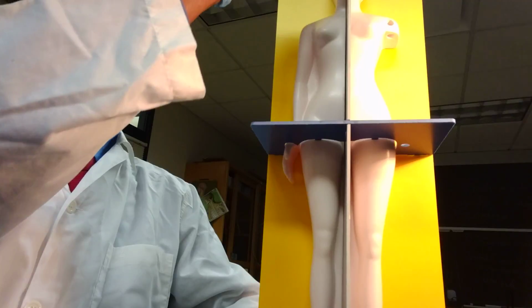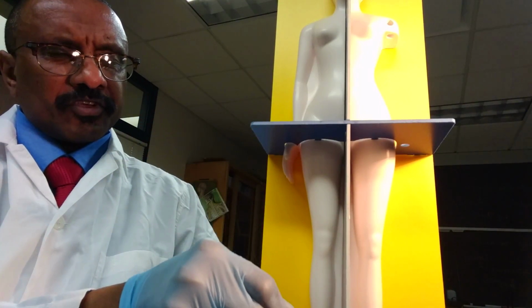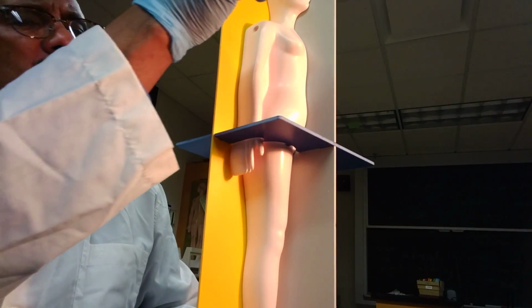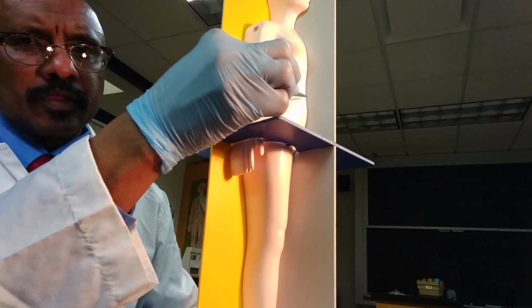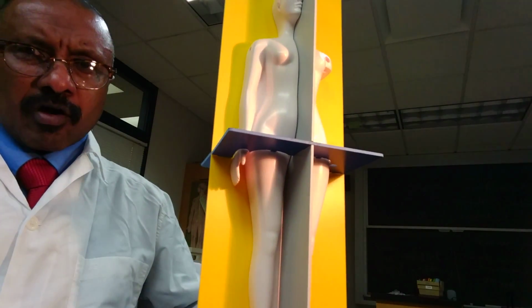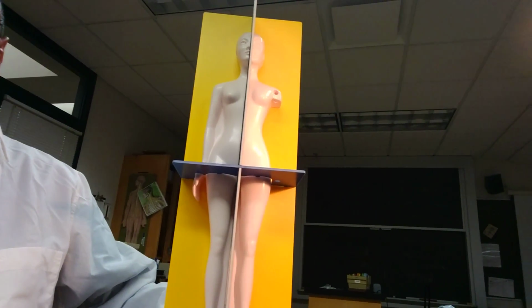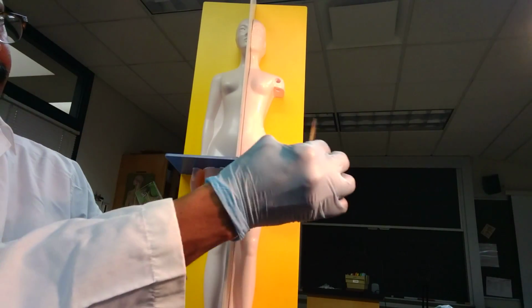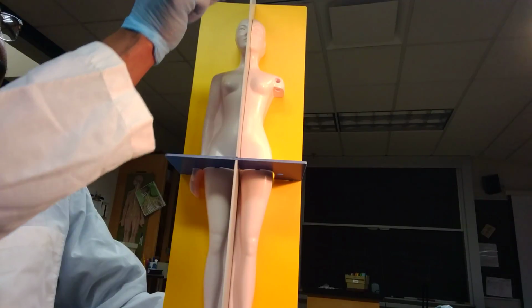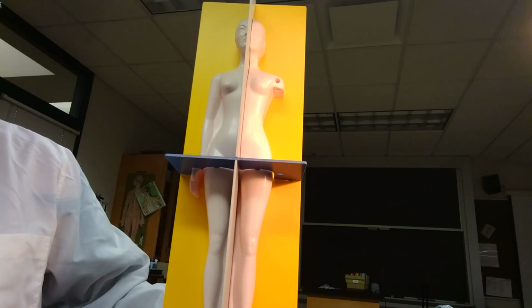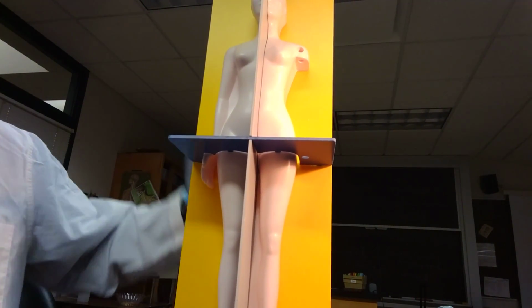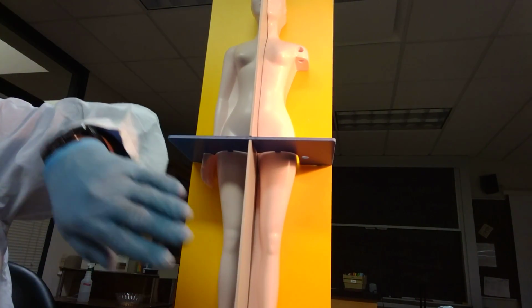This plane here, which is right in the middle, it's got a gray color to it. So if I turn it back here, obviously it divides the body into two equal halves, right and left. This is known as the mid-sagittal plane. The mid-sagittal plane is a plane that divides the body into two equal halves, right and left.